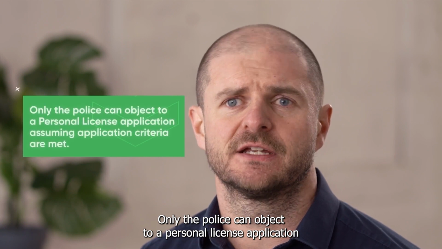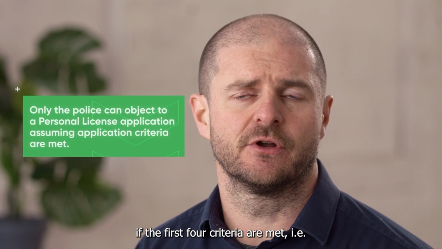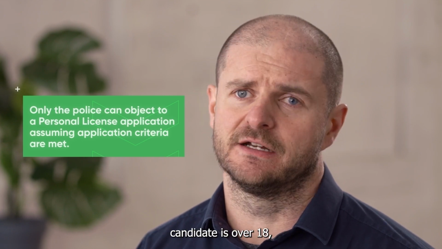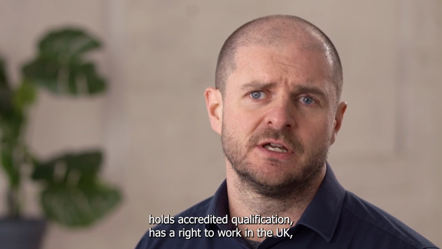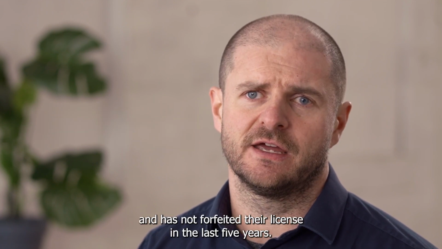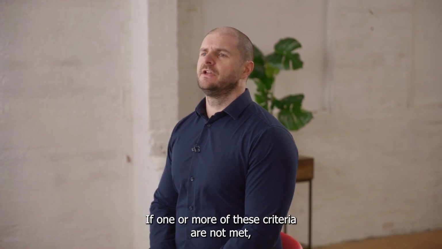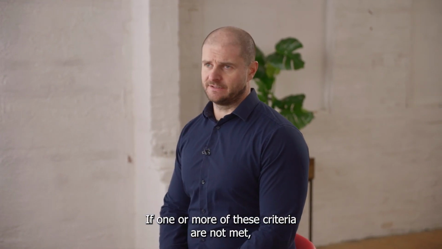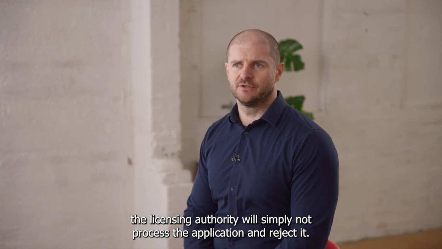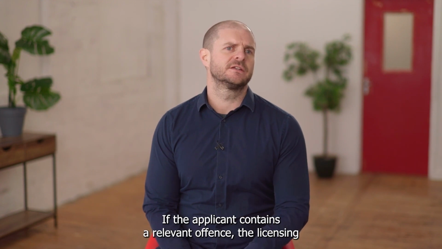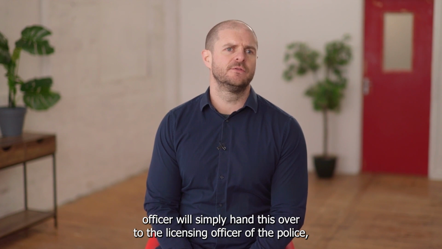Well, only the police can object to a personal license application if the first 4 criteria are met, i.e. the candidate is over 18, holds accredited qualification, has a right to work in the UK, and has not forfeited their license in the last 5 years. If one or more of these criteria are not met, the licensing authority will simply not process the application and reject it.